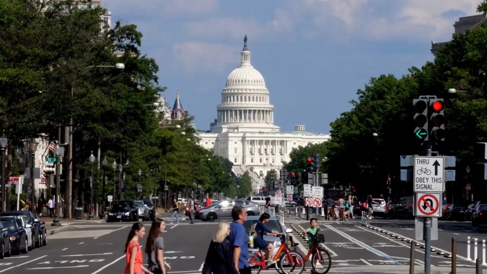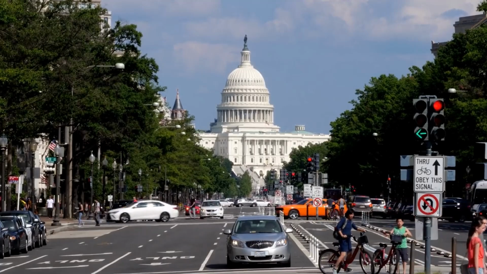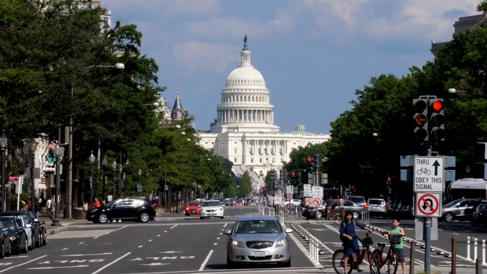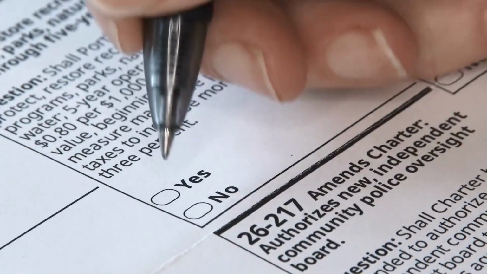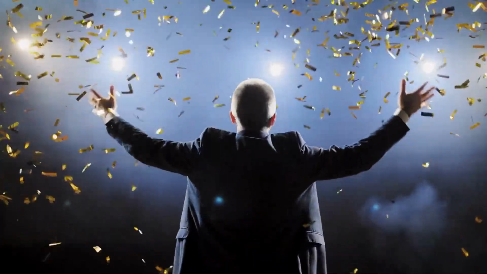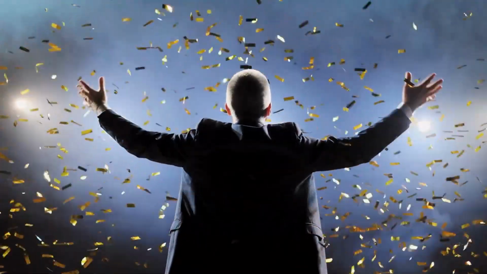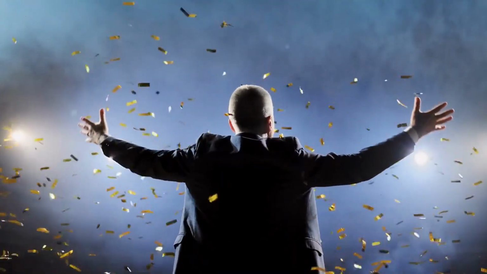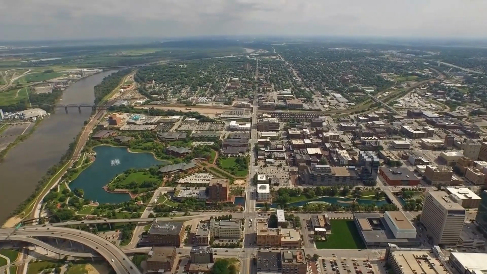There are 538 electors in all: 435 seats in the House of Representatives, 100 seats in the Senate, and 3 seats for Washington, D.C. All votes are subject to a nationwide count after being cast. The winner-takes-all system is used in Washington, D.C. and 48 other states, in which the election champion receives every vote cast in that state. The only exceptions are Maine and Nebraska, both of which employ a proportionate method.